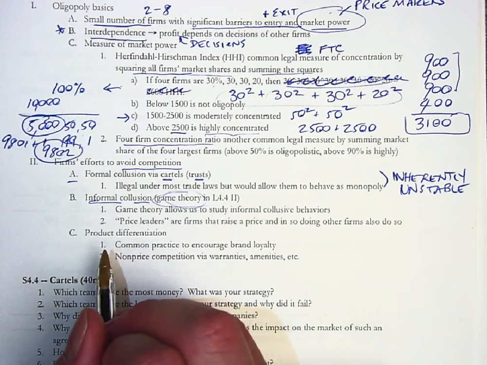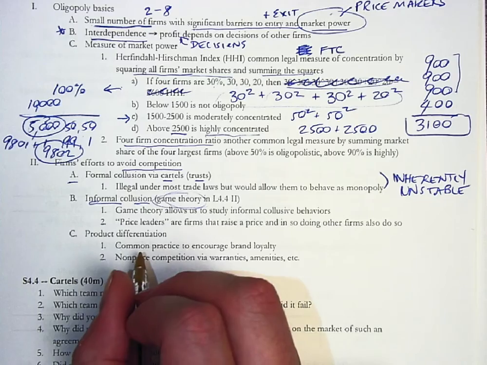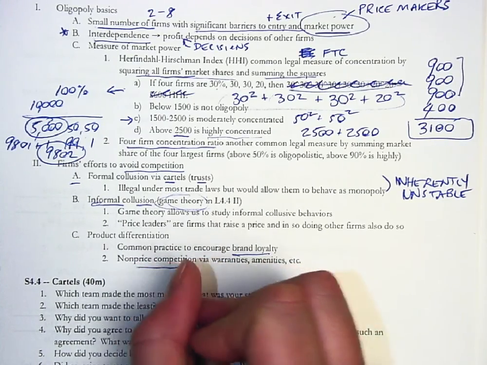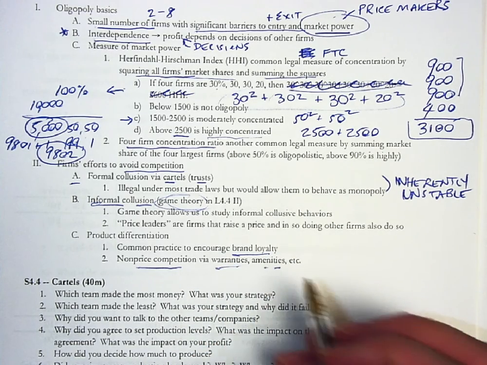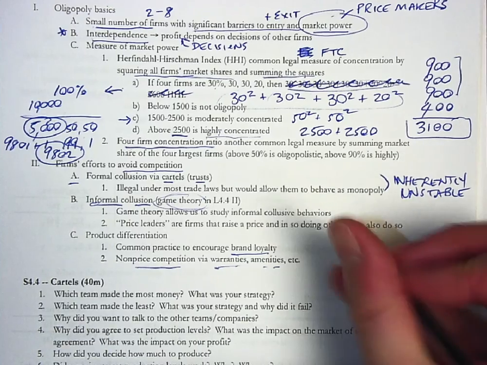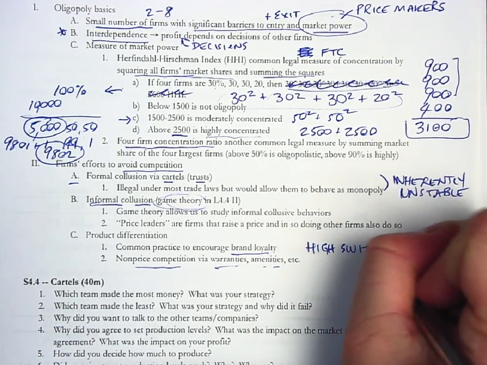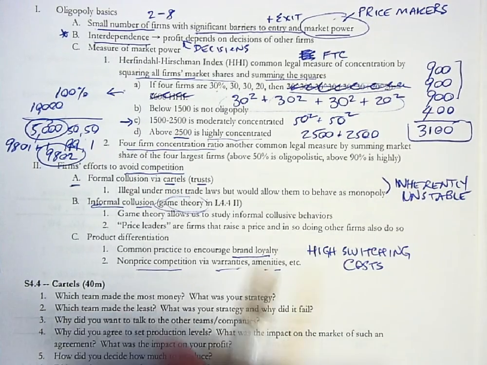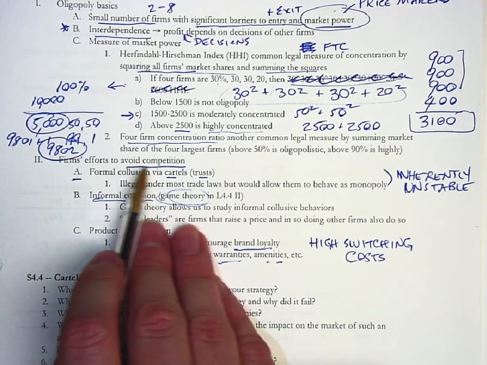Product differentiation is another way that they try to avoid competition. They'll basically try to get you to become a brand loyalist, or they'll engage in other things called non-price competition, like warranties and amenities and things like that. One thing to think about is that if they make high switching costs, that's another example. So what does that mean? That is the idea that it's hard to switch from one product to another. So this could actually be an avoiding competition thing.